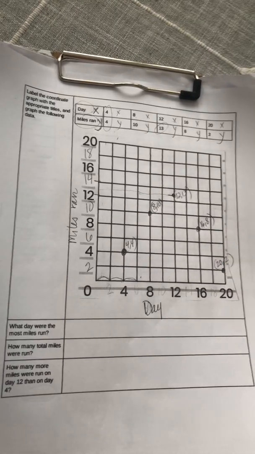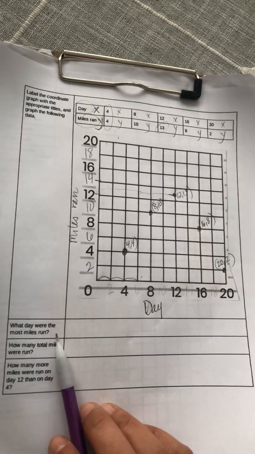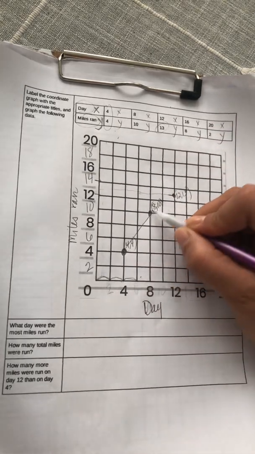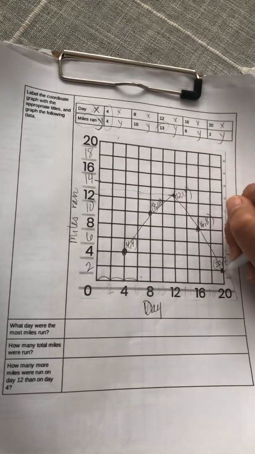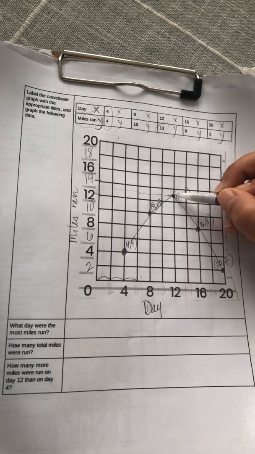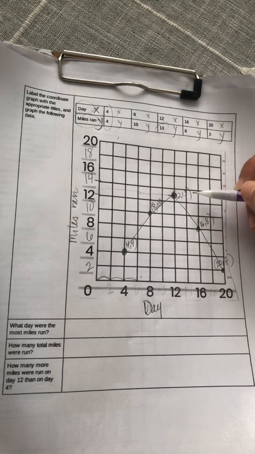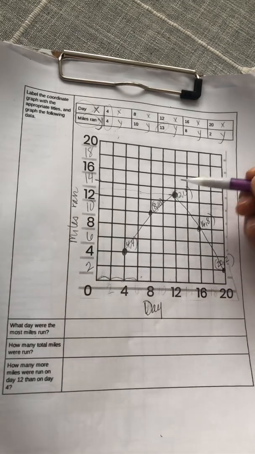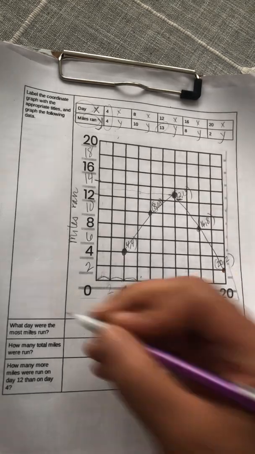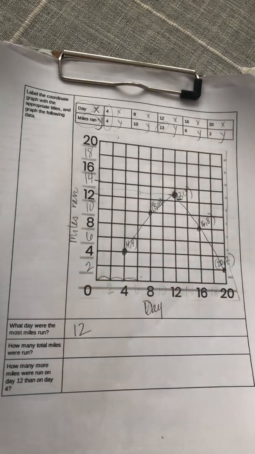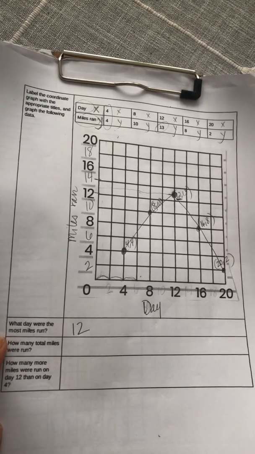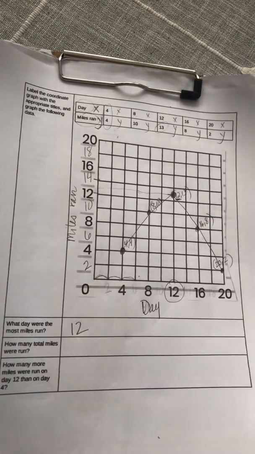20, 2. Questions are, what day were the most miles run? So you just look here. You can even make this into a line graph. And the highest one is the most miles ran, so that's 13. So the question is, what day were the most miles ran? What day is that? That's day 12. So your answer is 12. The answer is not 12, 14 or 12, 13. The question is, what day were the most miles ran? And that is day 12. You need to make sure you're answering these questions correctly.